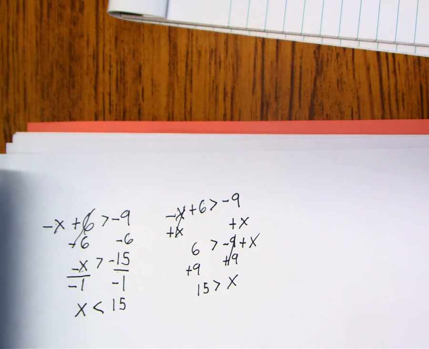So we have our 15, we have our x, so we have sort of the same looking thing, but now, instead of saying x is less than 15, we have 15 is greater than x. If we think about that statement for a moment, it's still saying that we're looking at all numbers that are going to be falling under 15.